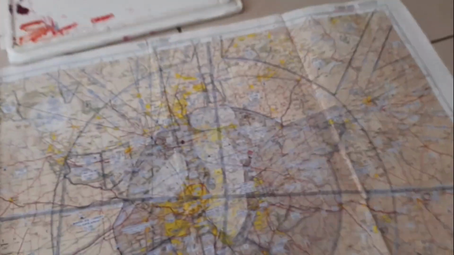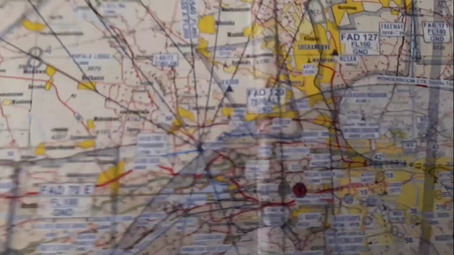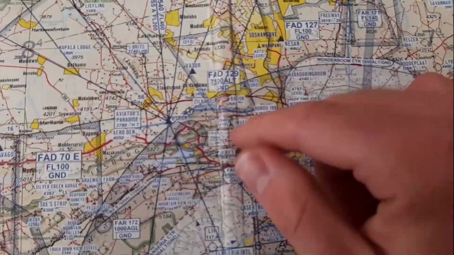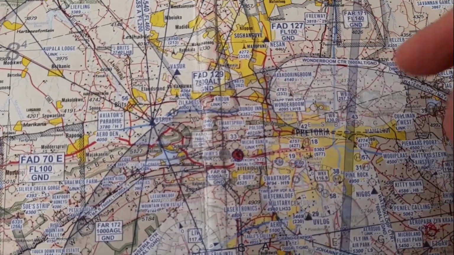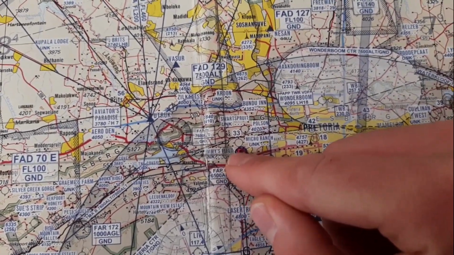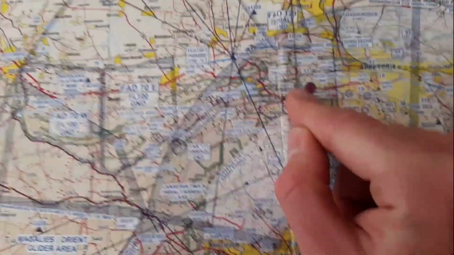Let's go to our spot and let's figure out if we are in any sort of airspace. Okay, we already know the answer. We've looked at it in RSA data, but let's pretend we haven't. Okay, so we are there. So let's see what we need to do.